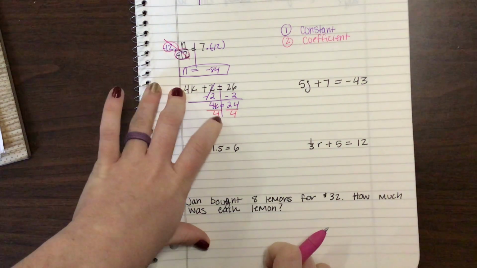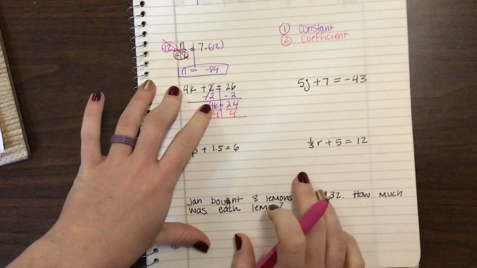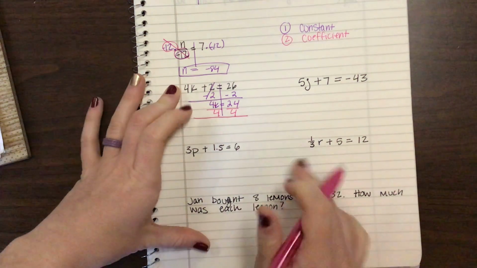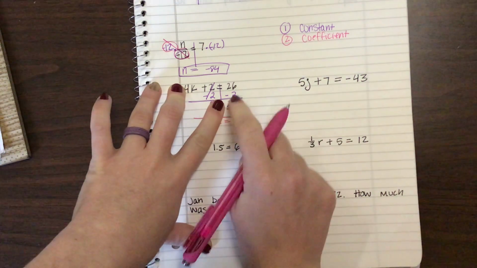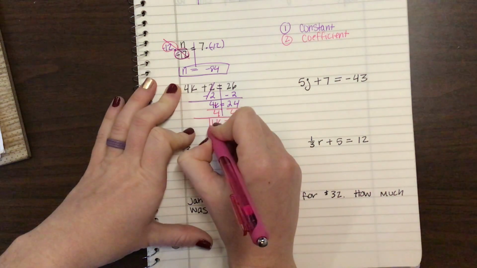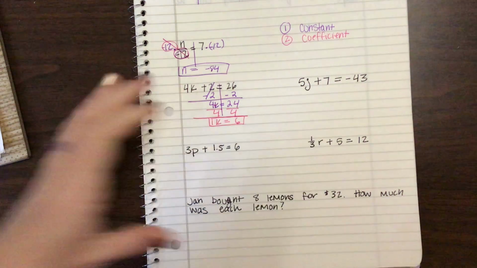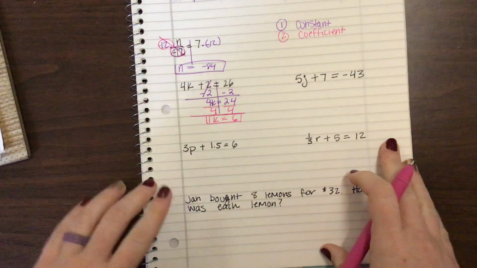So 4k divided by 4. 4 divided by 4 is 1, so 4k divided by 4 is 1k. And then we have 24 divided by 4, which is 6. And we did achieve our goal of getting the variable by itself, so I'm done. Just want 1k.